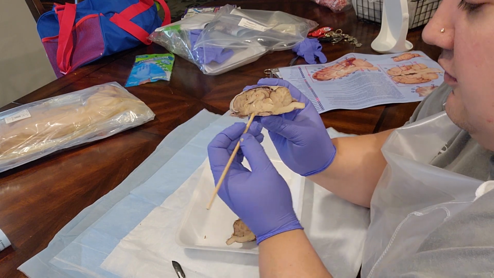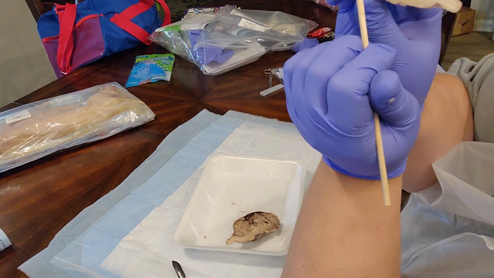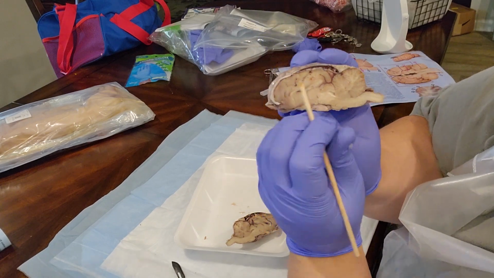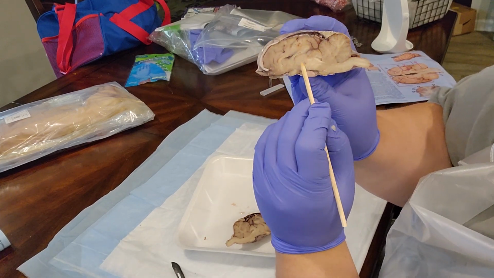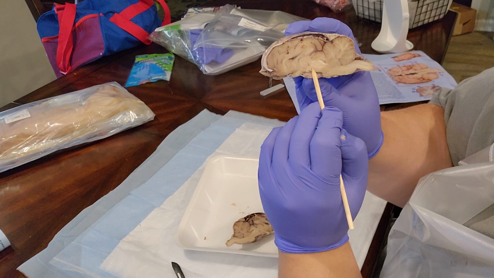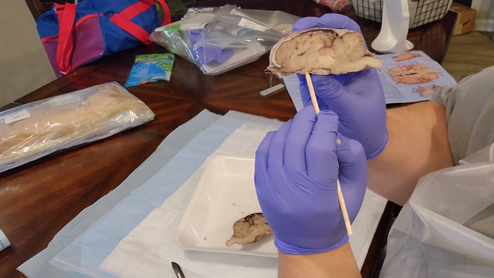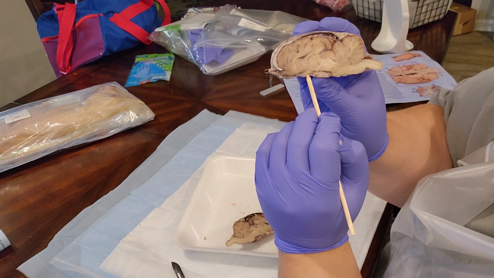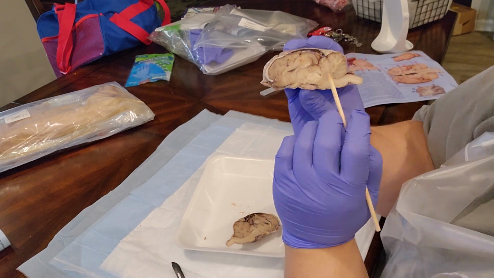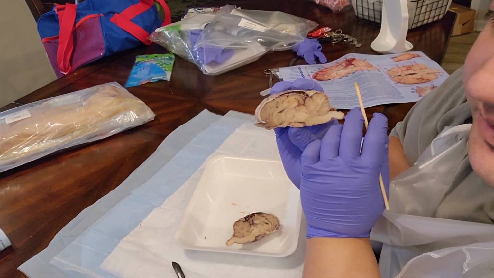The optic nerve is located right here. So let me just re-show. This is the thalamus and the hypothalamus. And this here is the optic nerve. I think I may have had the brain a little too high off the screen.